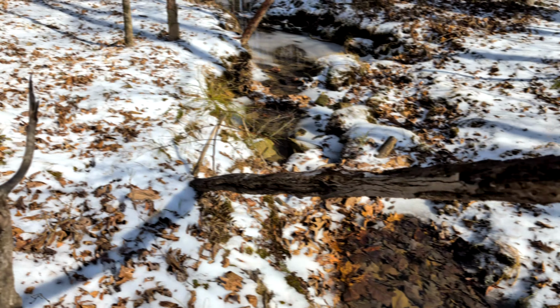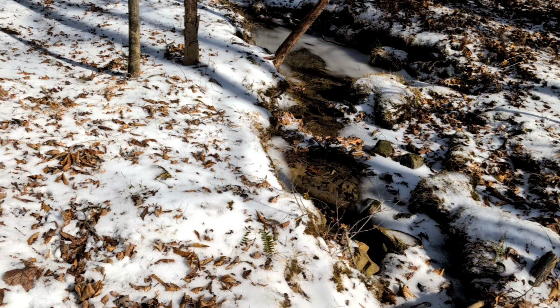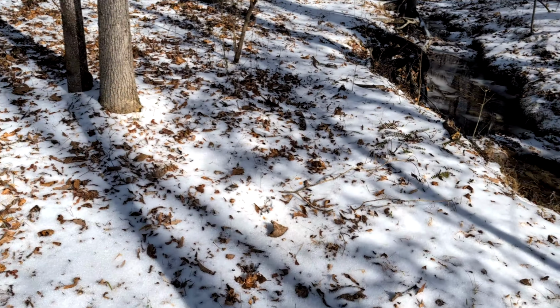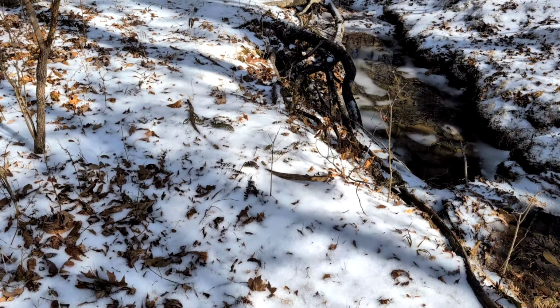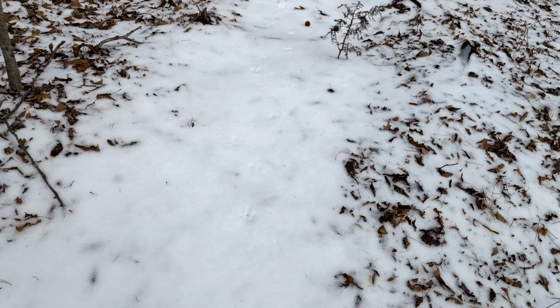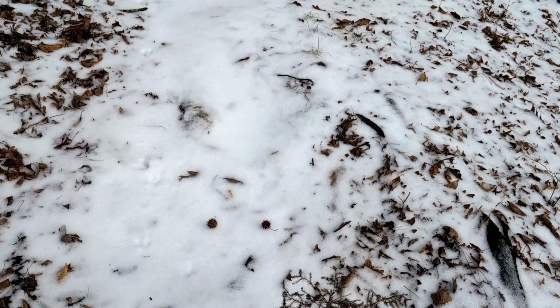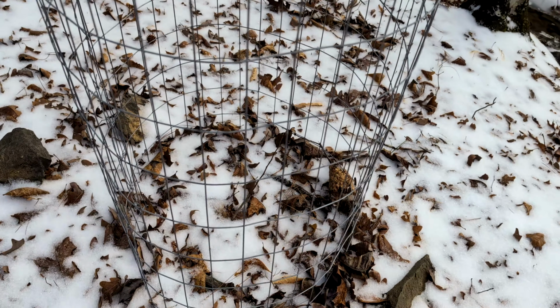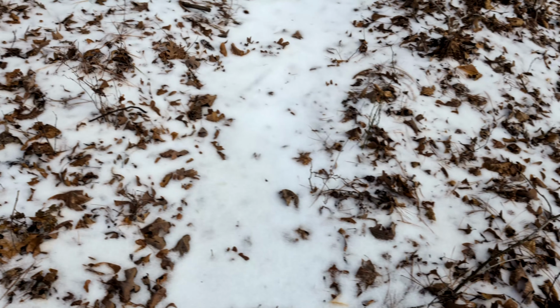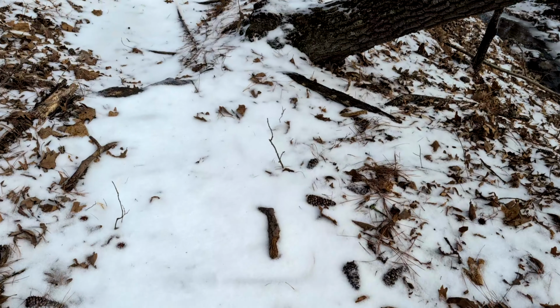Normally I cross right there, but I don't really want to step on that one rock down there right now because I'm pretty sure I'll end up in the creek. So yeah, nothing but deer tracks. I was hoping to see a little bit more diversity of wildlife out here, but that's fine. Hey, little pawpaw tree, how you doing? I'm doing good. Good to hear it.